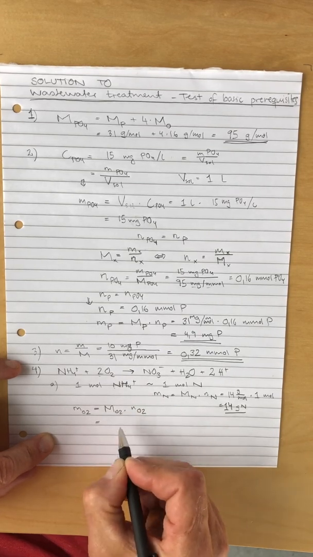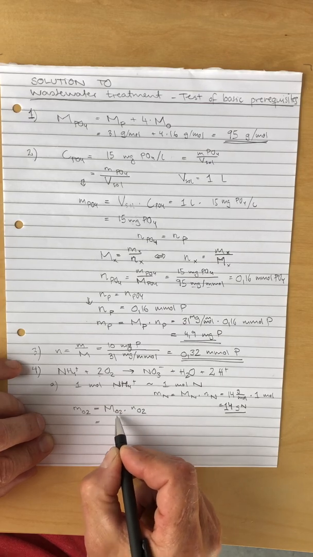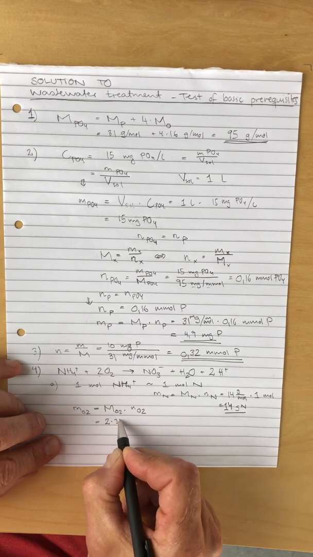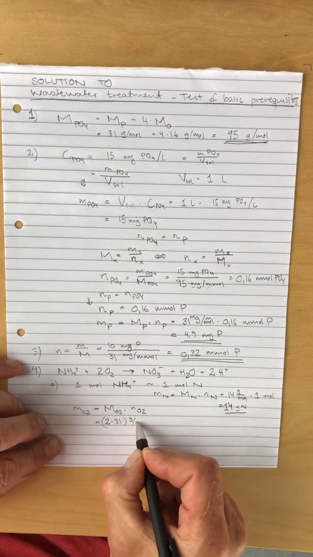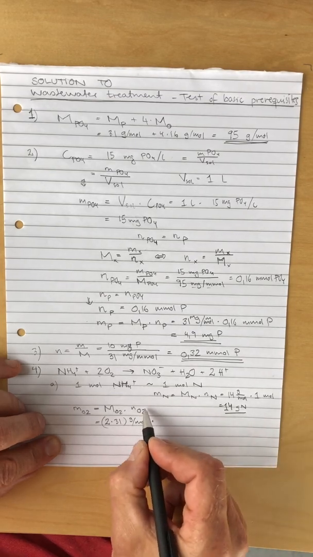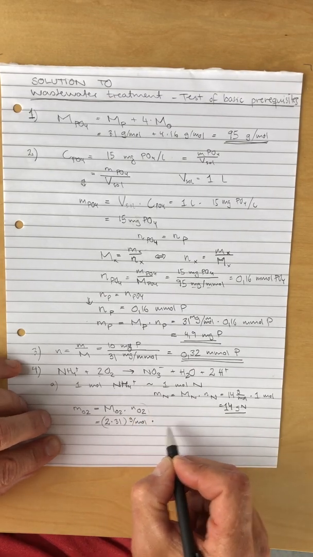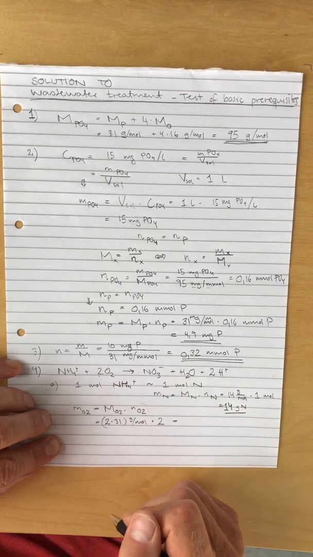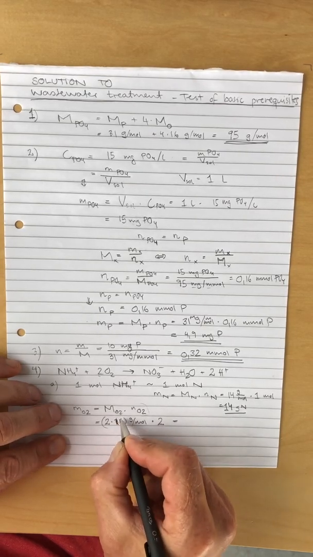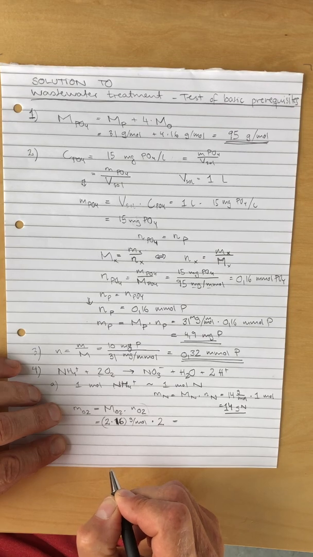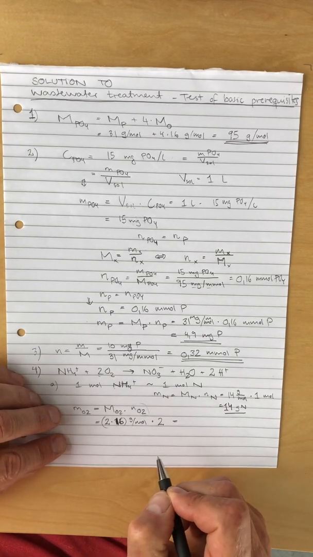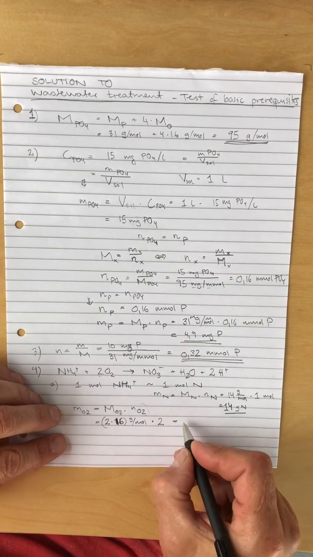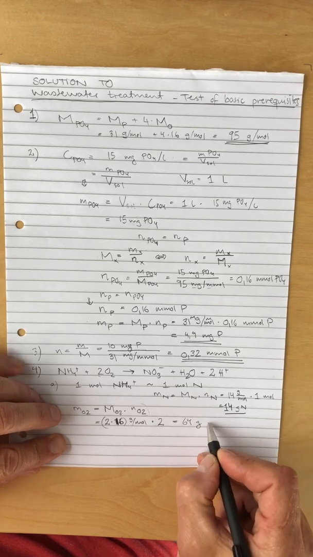The molar mass of molecular oxygen is 2 times the molar mass of atomic oxygen. The molar weight of atomic oxygen is 16 and the molecular weight is 32. And I know the number of moles of oxygen I need was 2, so 32 times 2 is 64 gram of O2.